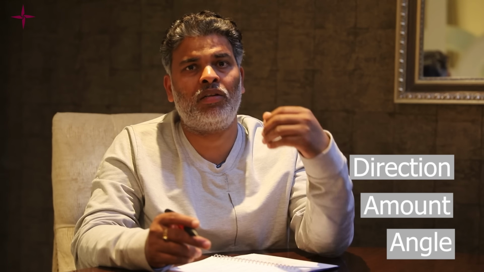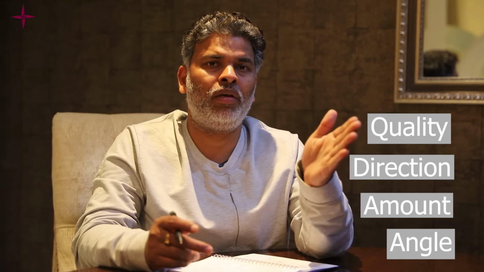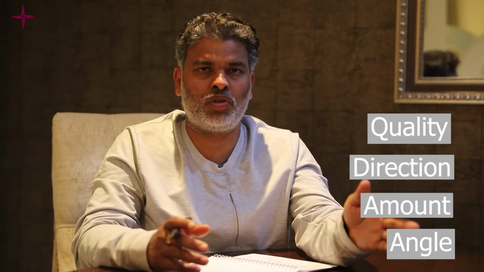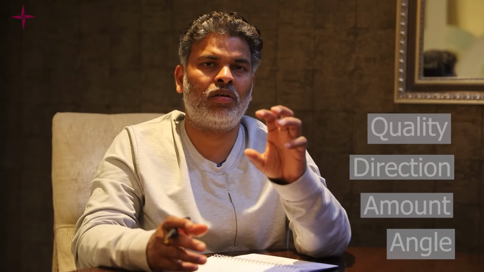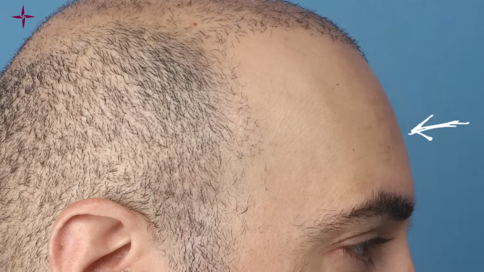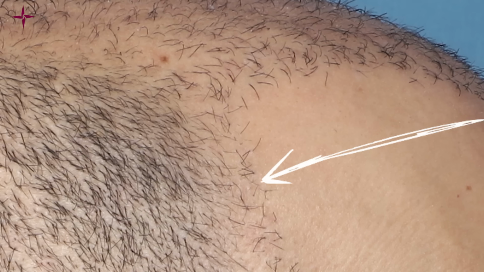When reconstructing the temple, if you are not doing a lot of things correctly, like the angle of the hair, the amount of the hair, the direction of the hair, the quality of the hair, then it will be catastrophic. If anything goes wrong, the new hair on the temple would be growing, but in a very bizarre kind of shape. The hair would be growing outward, very unruly. So that would be more catastrophic than not having a temple.